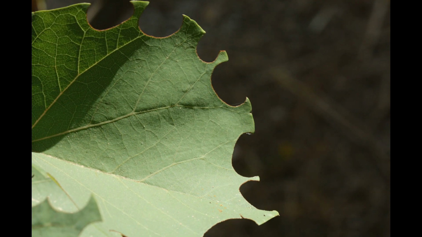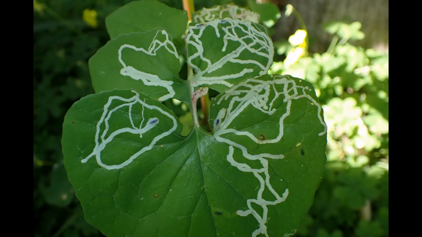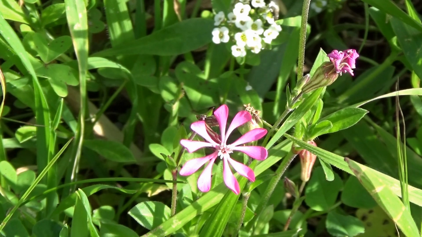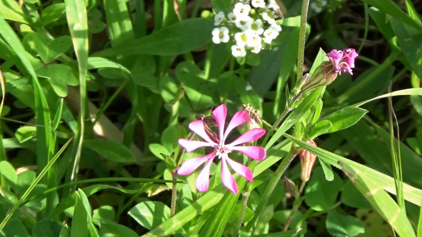Have you ever seen these perfectly semicircular bite marks of the leaf-cutter bee and wondered why they cut in circles? Or looked at leaves like these and noticed these artistically squiggly lines and wondered who makes them? Have you ever noticed how cleverly and symmetrically trees grow? Why are these natural forms the way they are?